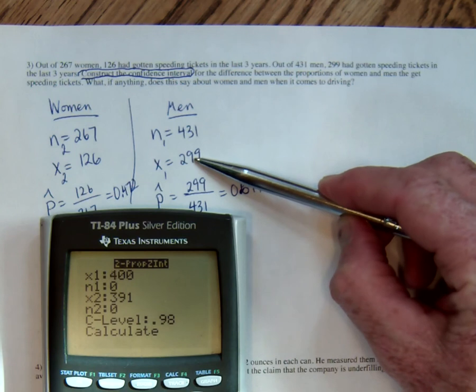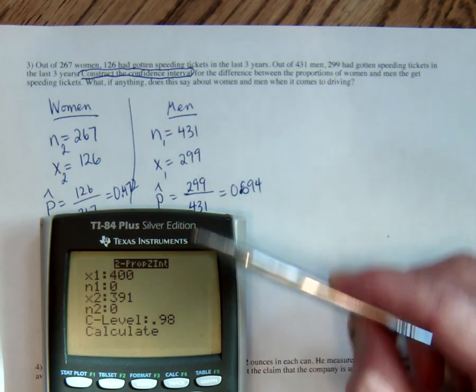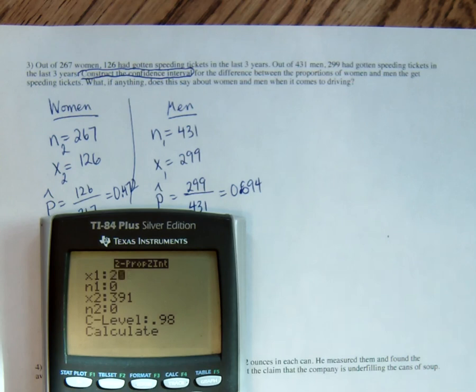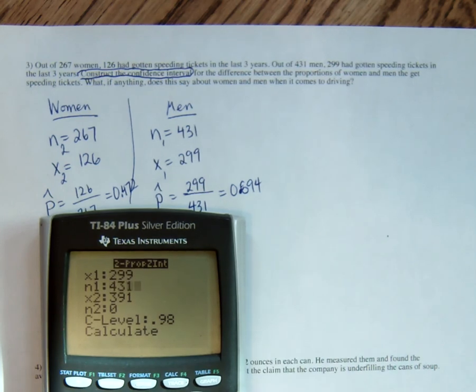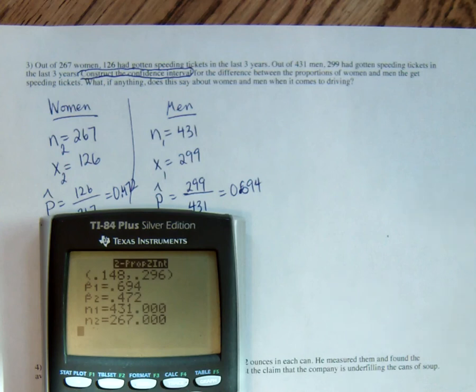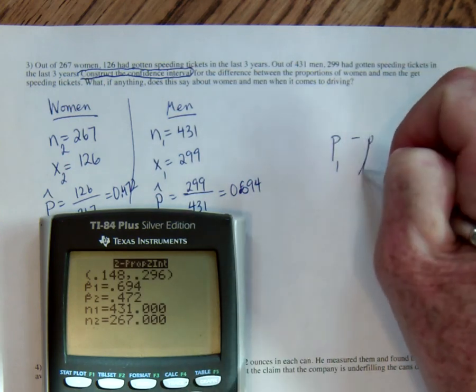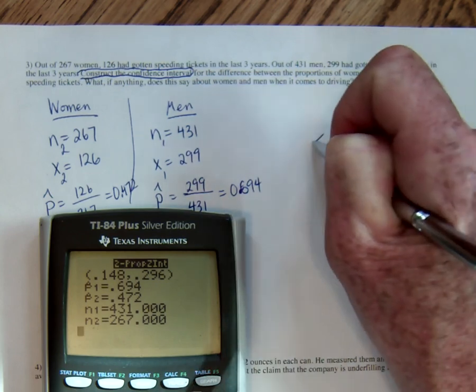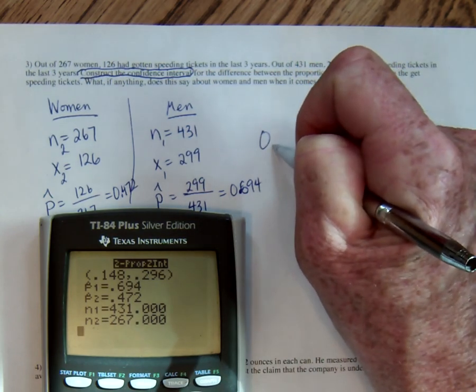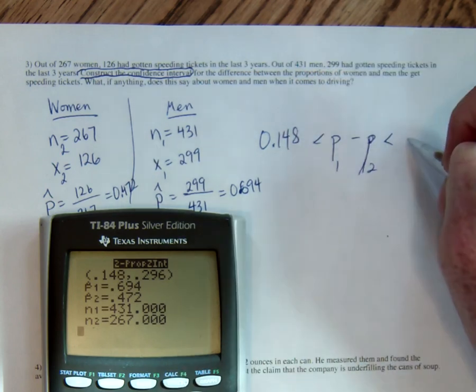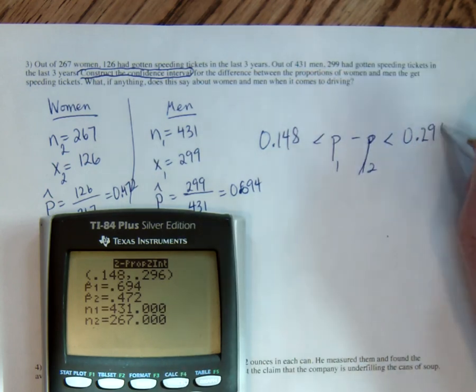Notice that here X is written second, but here X is written first. So this is 299 out of 431. This is 126 out of 267. The confidence level was not mentioned, so use 95% as a default, and then calculate. So this is saying the difference between group number 1 and group number 2 is somewhere between 14.8% and 29.6%.